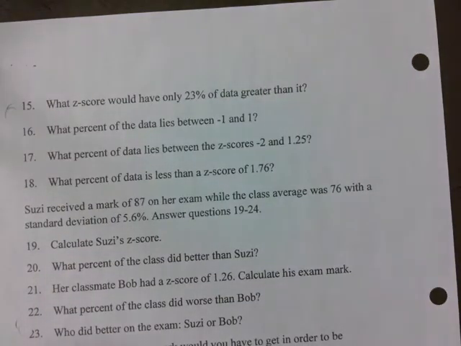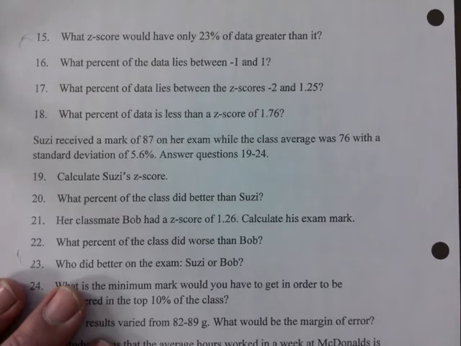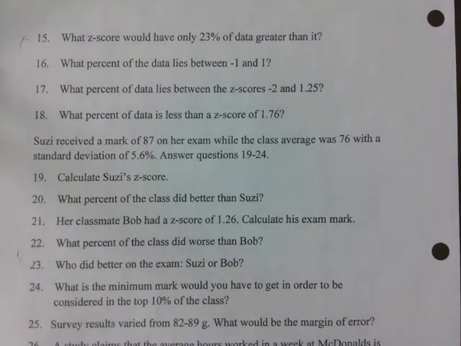Okay, backside. Now it's going to get a bit more interesting. We're going to use our calculators a bit more. Are you making fun of being interesting? What's that? Oh, yeah.